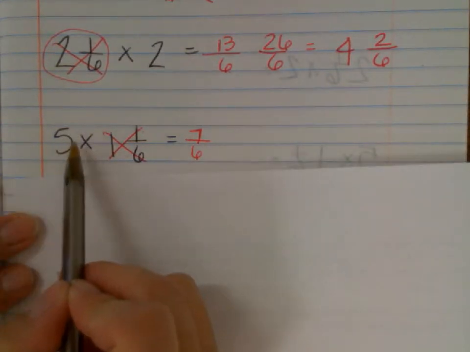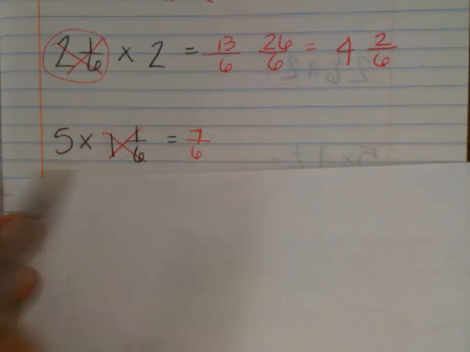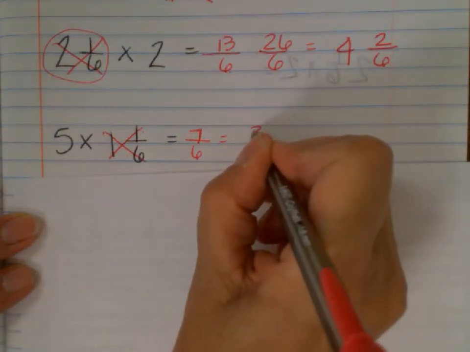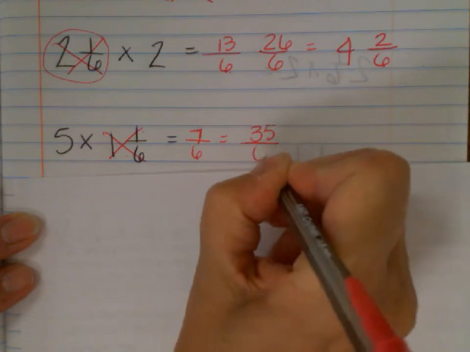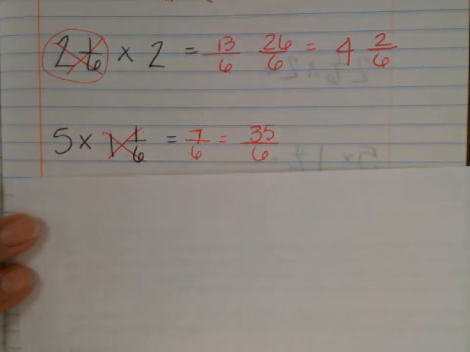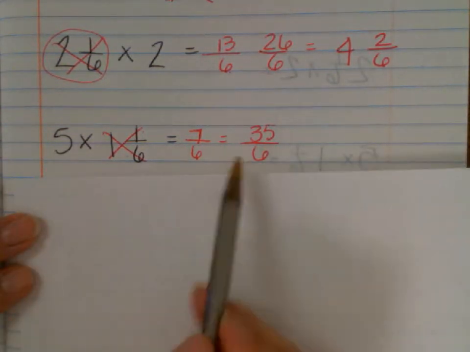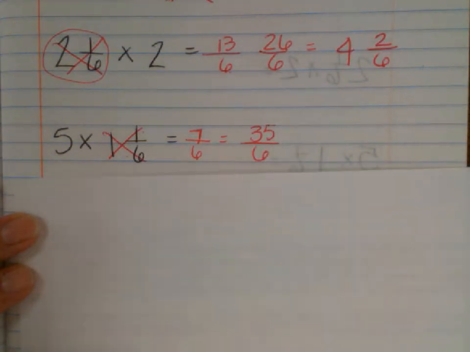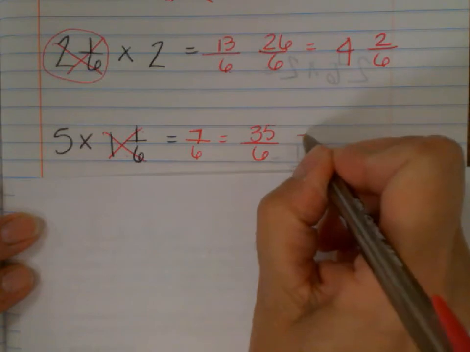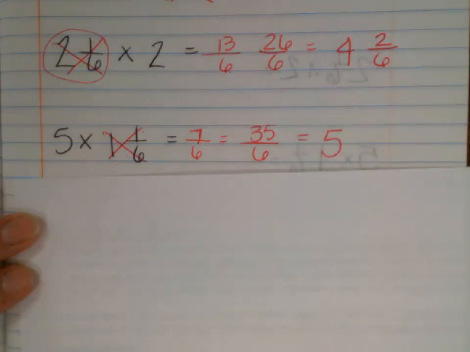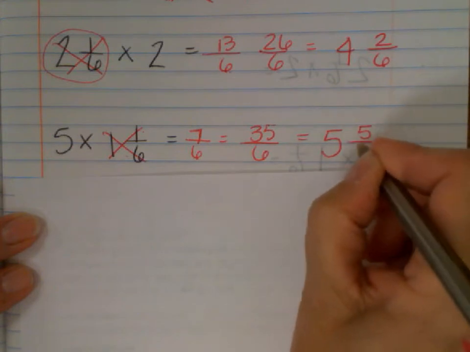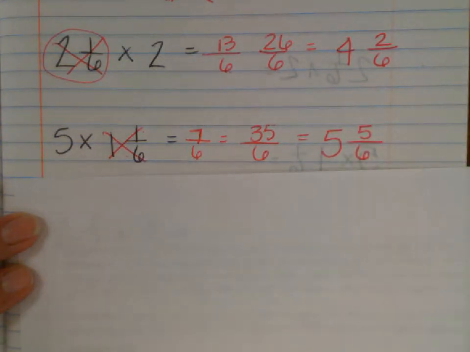Now I need to do 5 times 7. 5 times 7 is 35. Denominator stays the same. So now thinking of my 6 timetables, which 6 timetables gets me closest to 35? That is 6 times 5, because it gets me to 30. My remainder is 5, and the denominator stays the same.